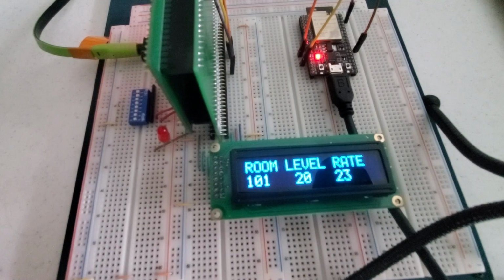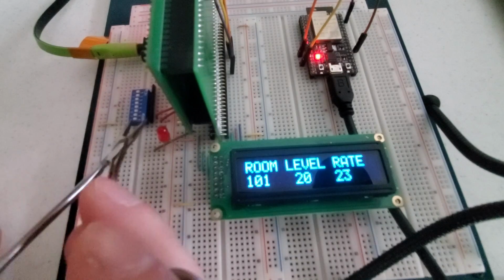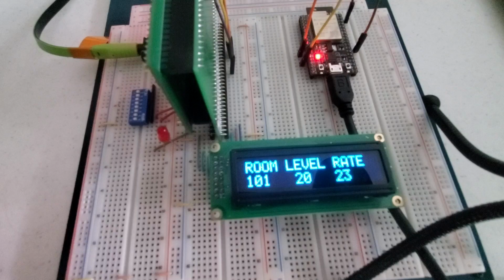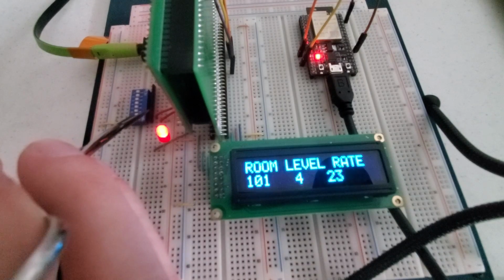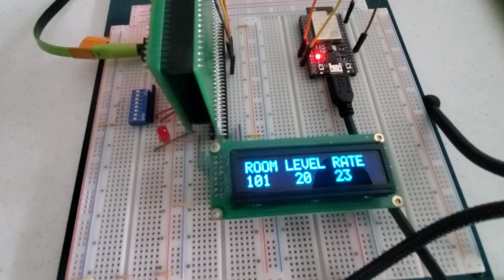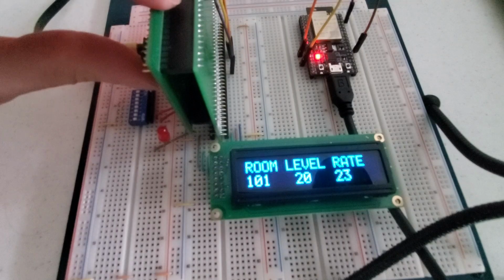This is the alarm to let the nurse know that a fluid level is getting low and will need to be refilled soon. And this is the alarm to let the nurse know that the fluid level has gotten dangerously low and needs to be refilled immediately. The device is able to monitor multiple rooms at a time.